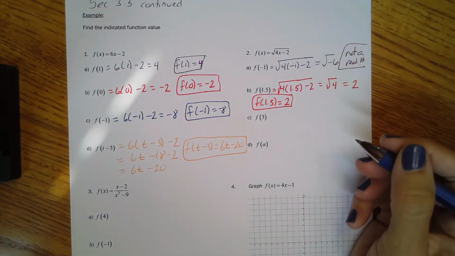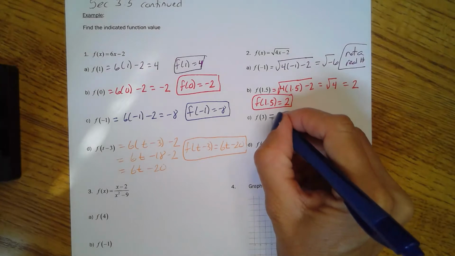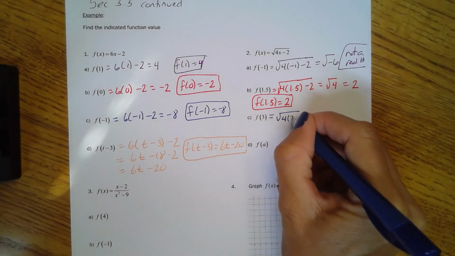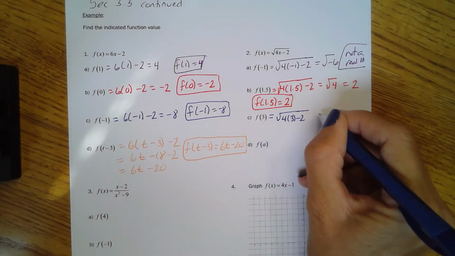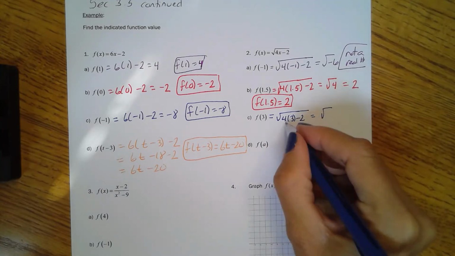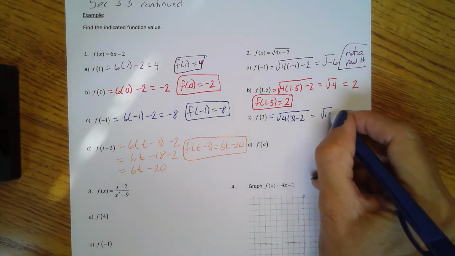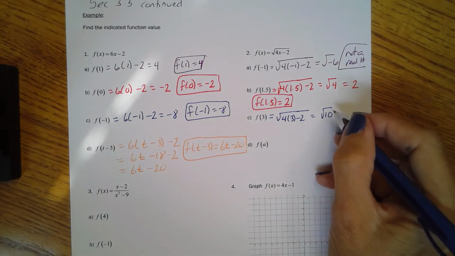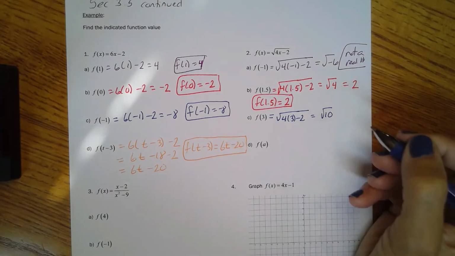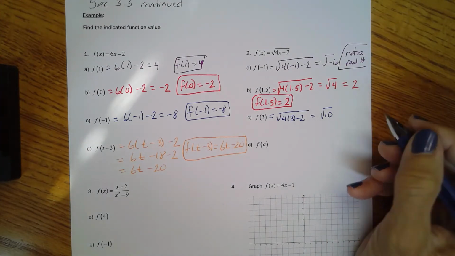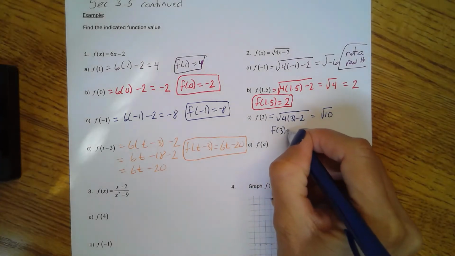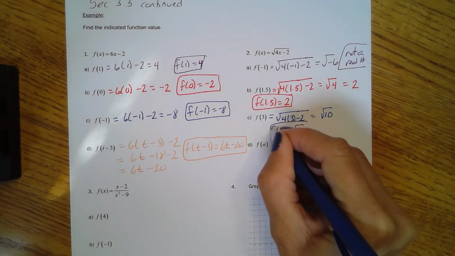So what about f of 3? We're going to plug in a 3 wherever we see x. So the square root of 4 times 3 minus 2. So we end up with the square root of 4 times 3 is 12, and 12 minus 2 is 10. We don't really know how to simplify yet, and nothing can come out of the square root of 10 anyway. So f of 3 would be the square root of 10.